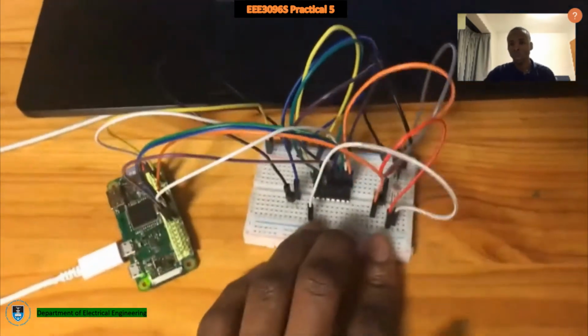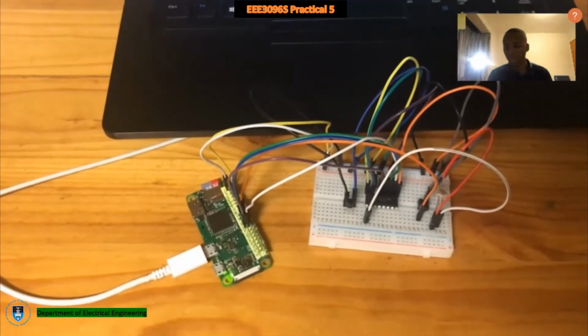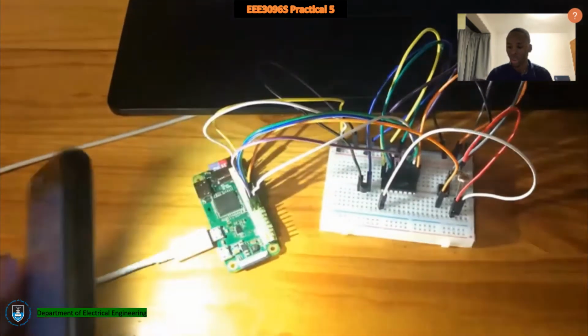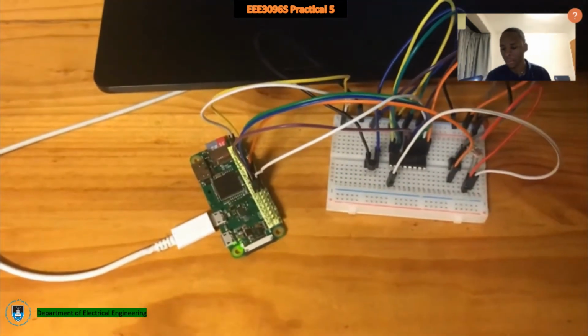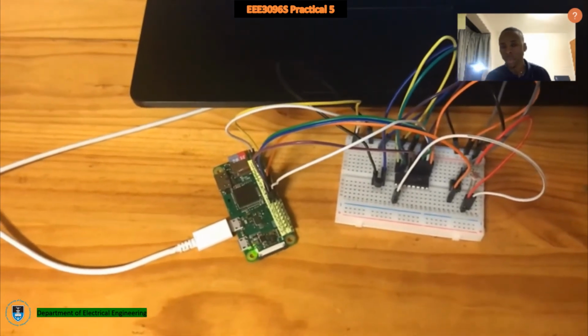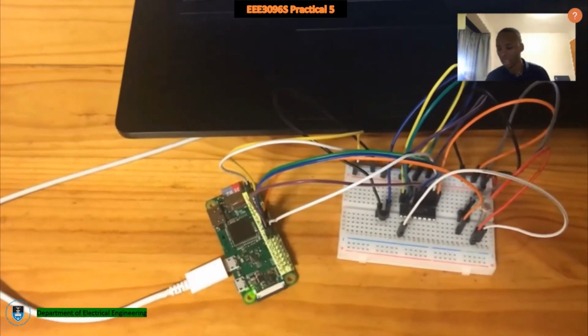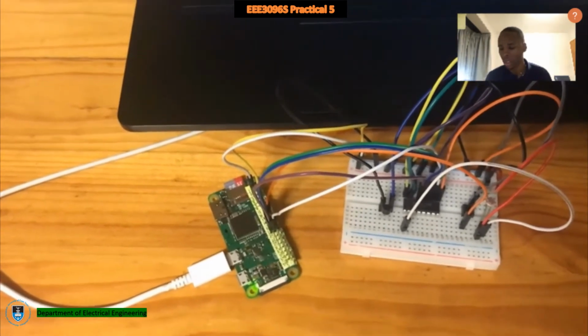So now I'll switch off the lights in the room and use the flash of this mobile phone, and move the flash about the LDR. If the flash moves away from the LDR, we expect a different reading than when the flash is closer to the LDR.